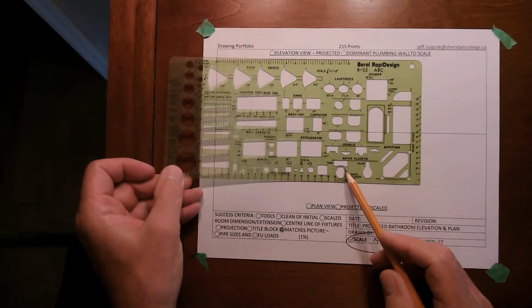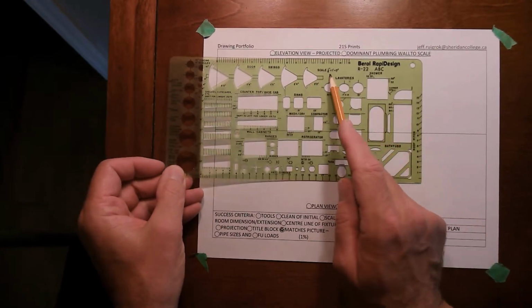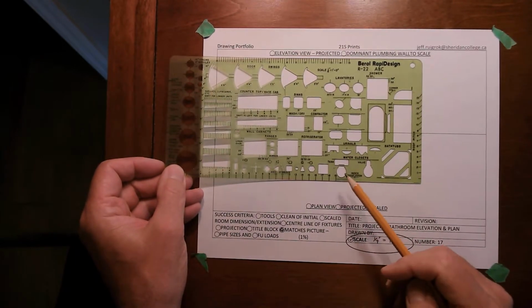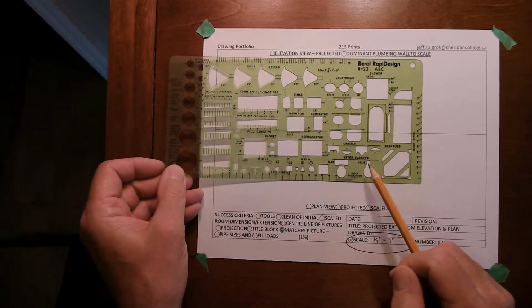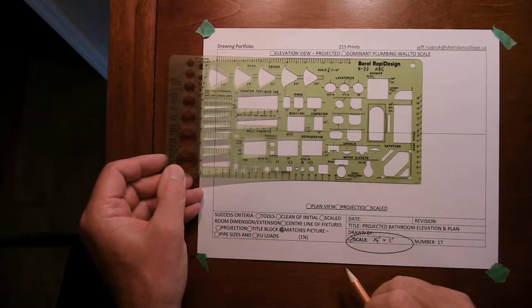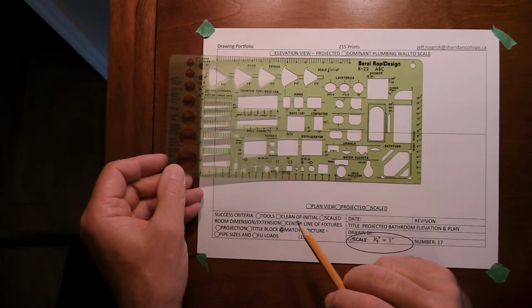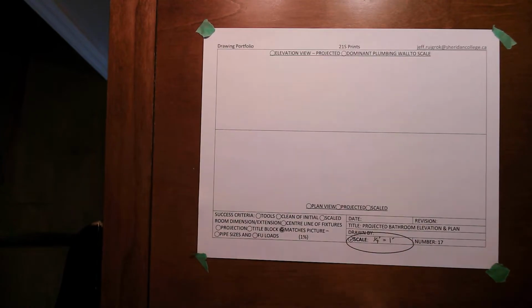And then I'm going to have a template because I'm using a 1/4 inch per foot. I have a template for all my fixtures. And again, I don't have a bathtub, I have a shower in this particular case. And my lavatory was a square lavatory, so that'll be the lavatory I use. Anyways, that's the goal. Let's see what happens here.